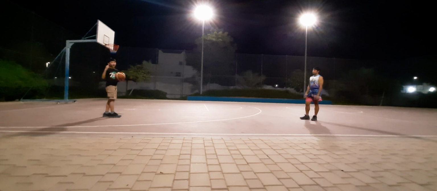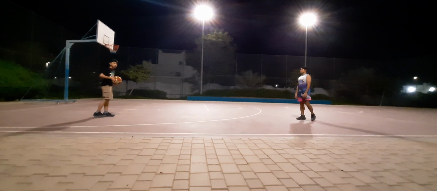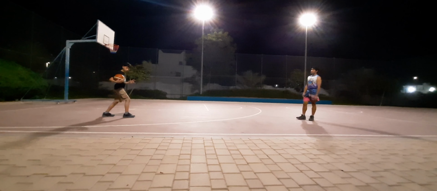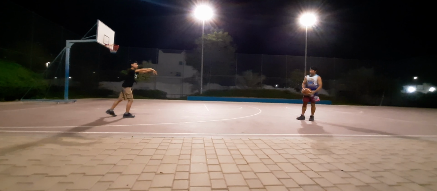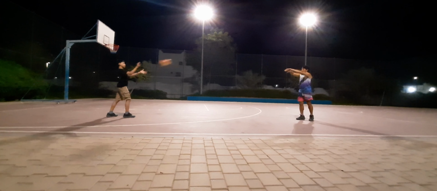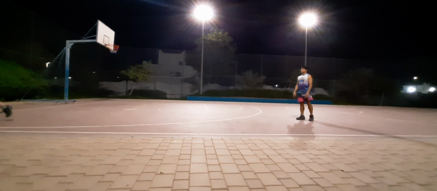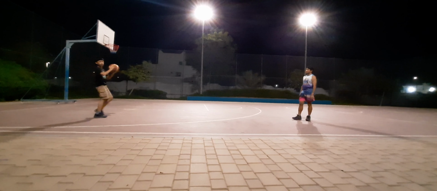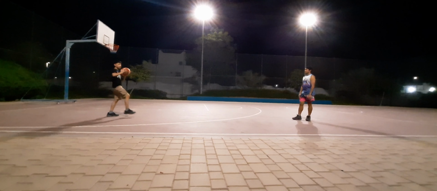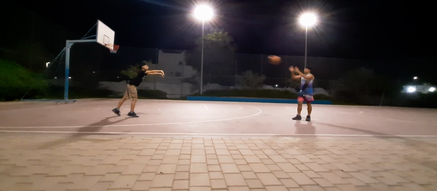Chest pass is a type of air pass where it passes in air. So step with the dominant foot and then position yourself like this, and then do this and then throw it in the air like that. So make sure to catch it properly, don't let the force push. So step and then push like this.